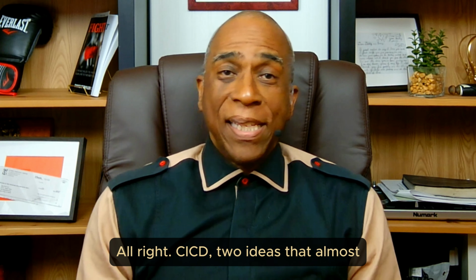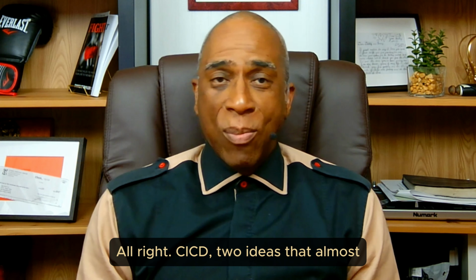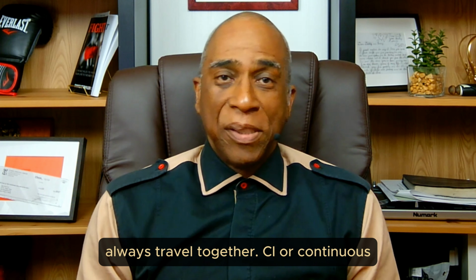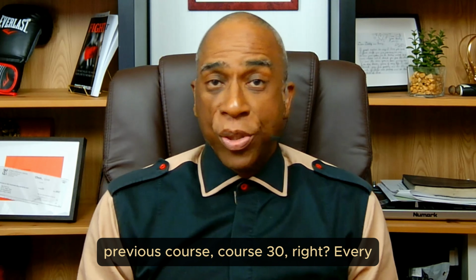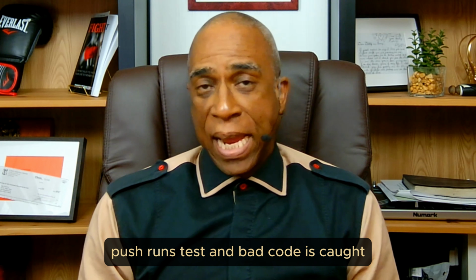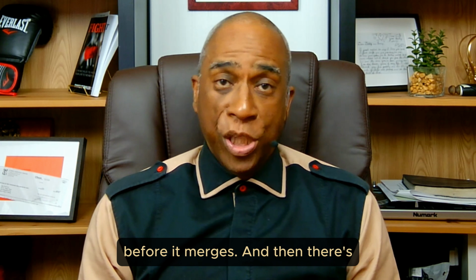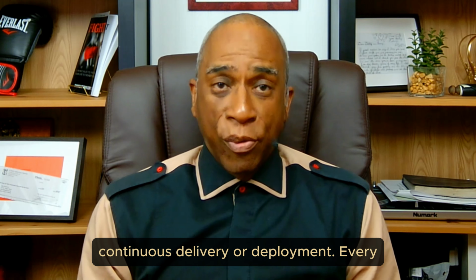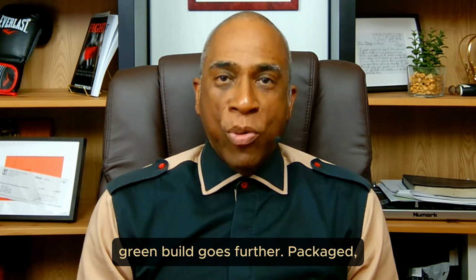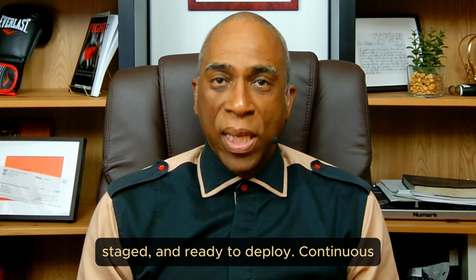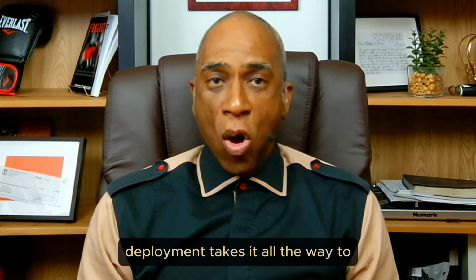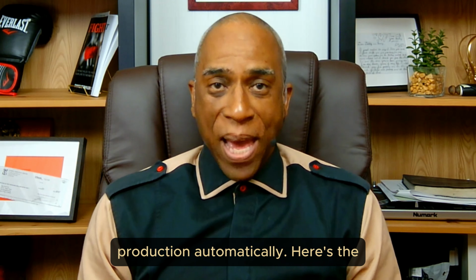All right. CI/CD, two ideas that almost always travel together. CI, or continuous integration. You set this up in the previous course, course 30, right? Every push runs tests and bad code is caught before it merges. And then there's continuous delivery or deployment. Every green build goes further, packaged, staged, and ready to deploy. Continuous deployment takes it all the way to production automatically.